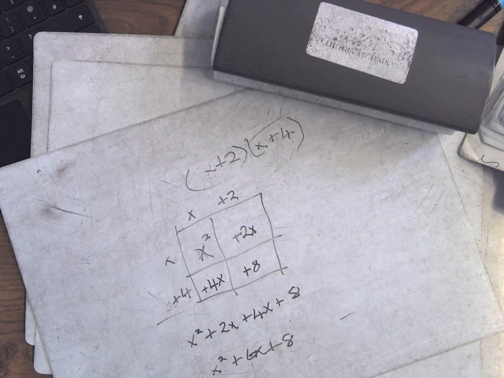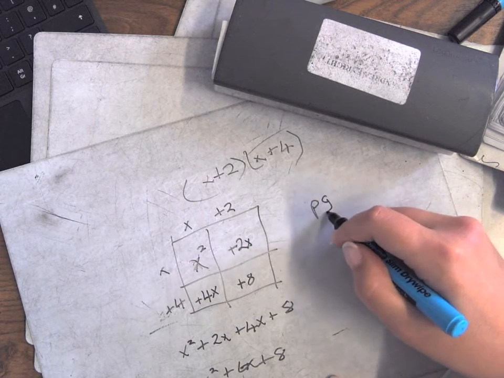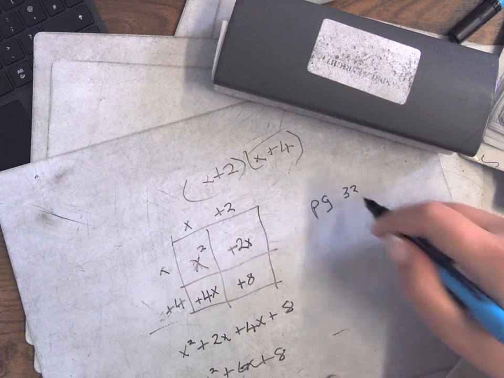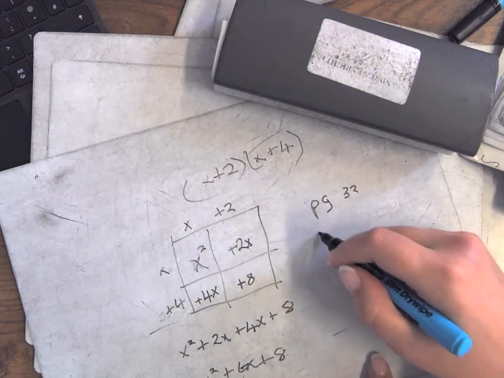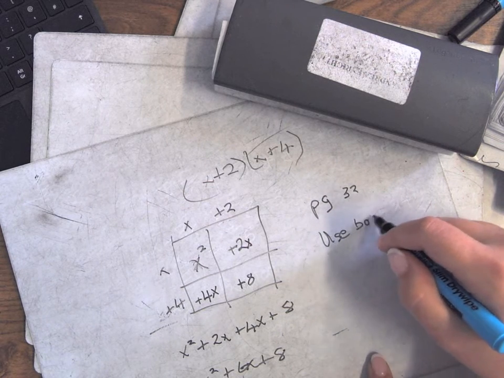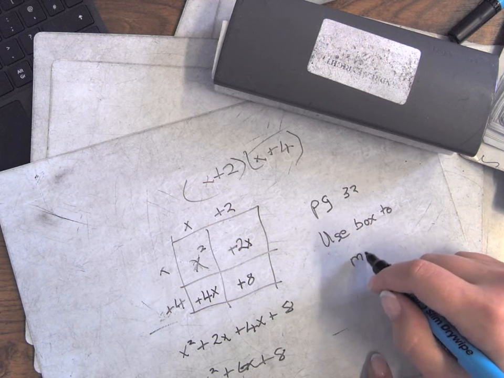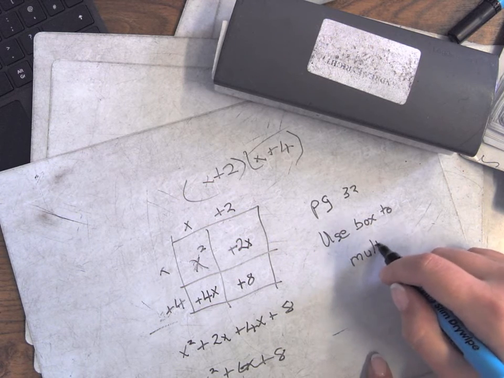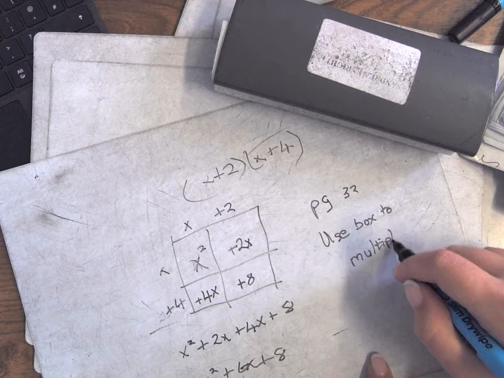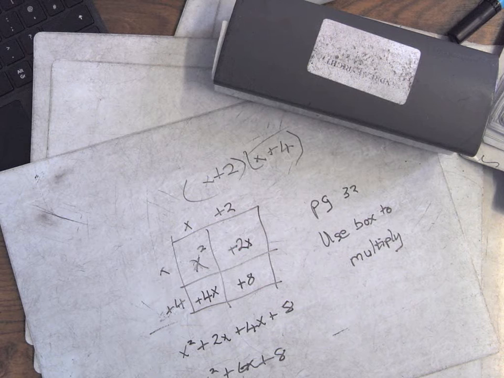Is that okay? So I'm going to bring you back to page 32. And I want you to use the box. Now we've done these sums already, but I want you to practice using the box because it's going to be our basis for division, because I tried division the other way and I don't think it was working, so I think I'm going to try it this way.